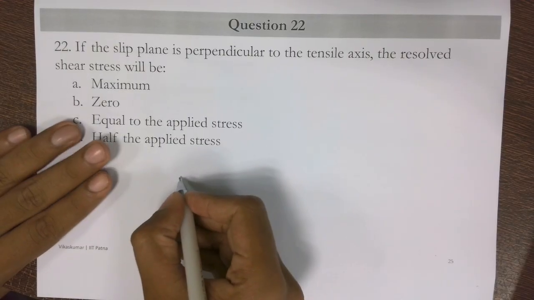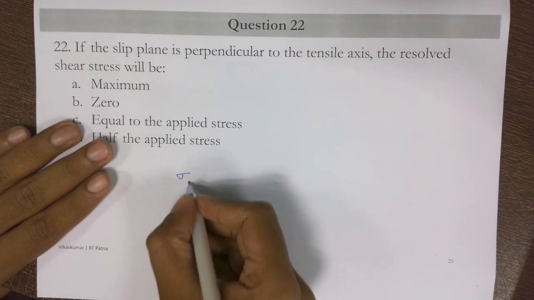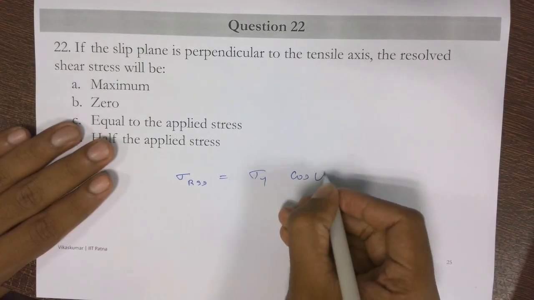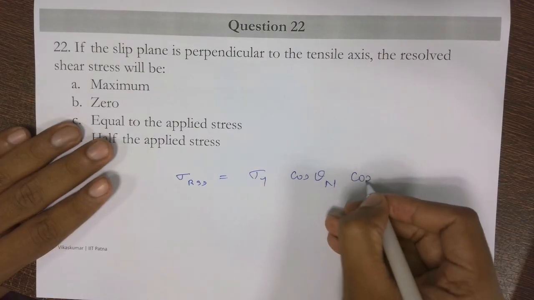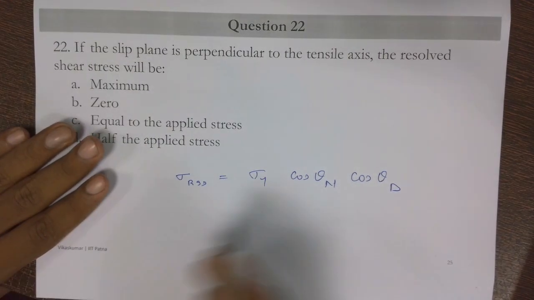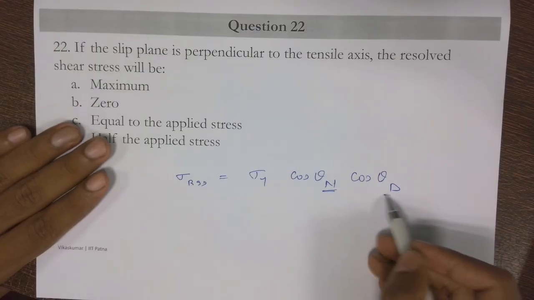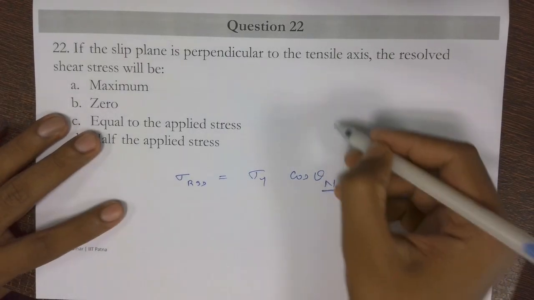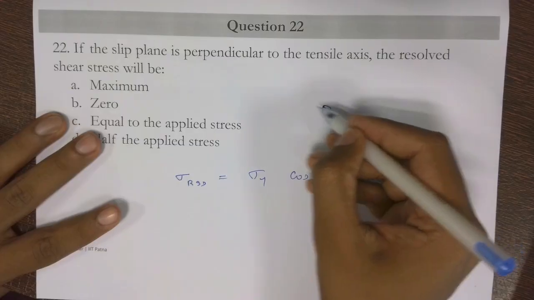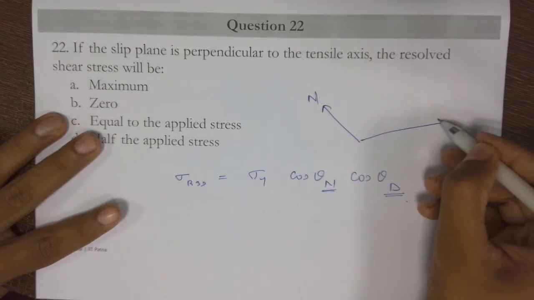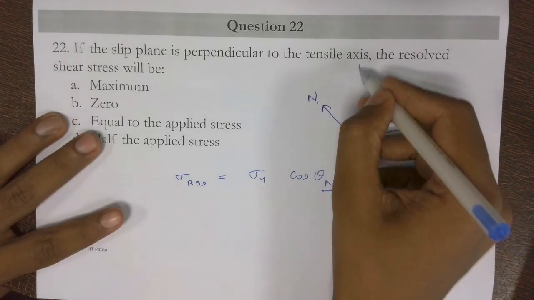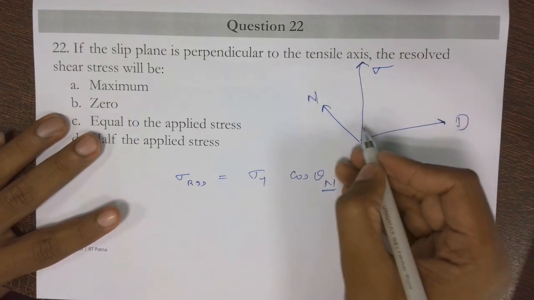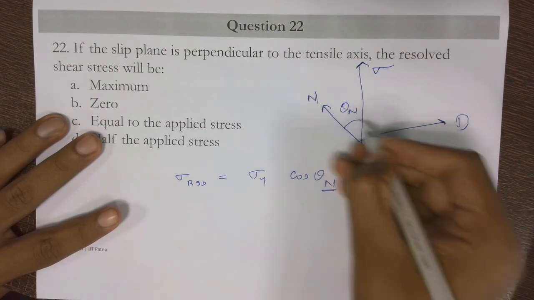Let's say the resolved shear stress is equal to sigma y cos theta n cos theta d, where n is the normal to the plane and d is the slip direction. Let's say this is the normal to the slip plane, this is my slip direction, and this is the stress axis along which I am applying the stress. So this is theta n and this is theta d.